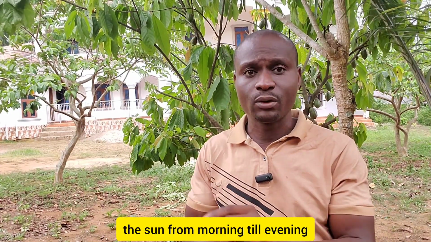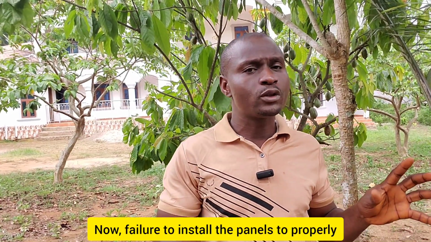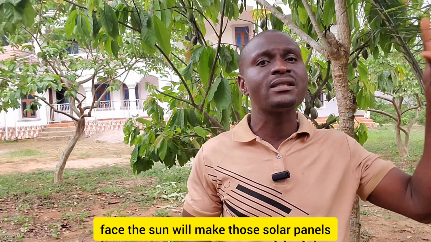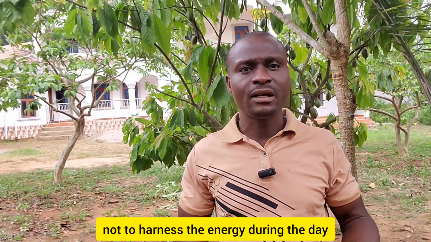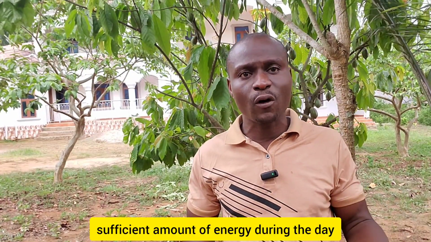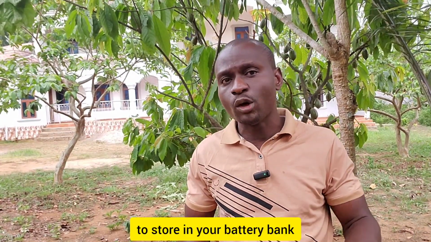Now, failure to install the panels to properly face the sun will make those solar panels not harness a sufficient amount of energy during the day to store in your battery bank.